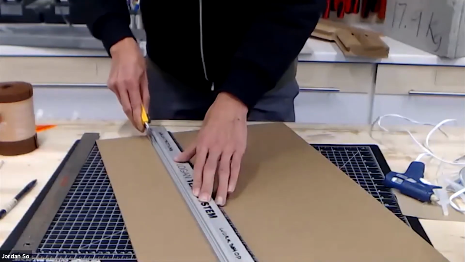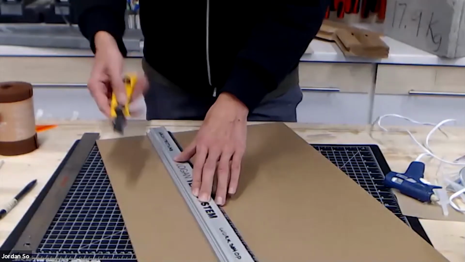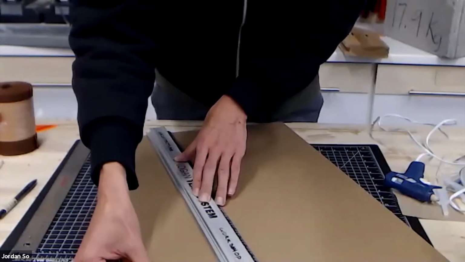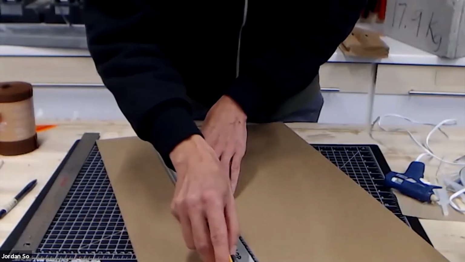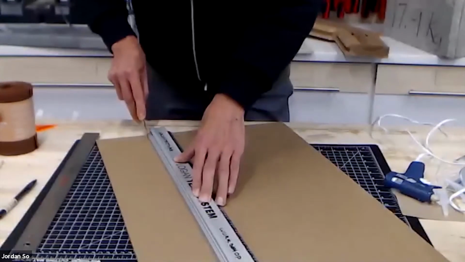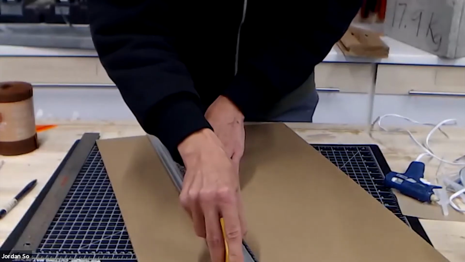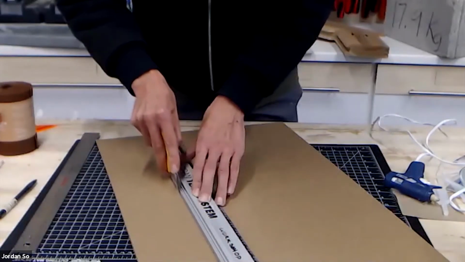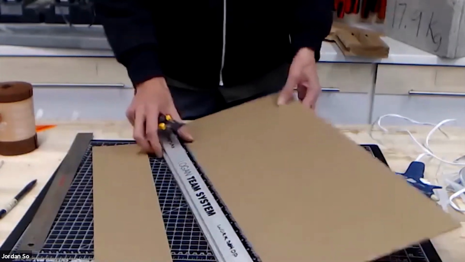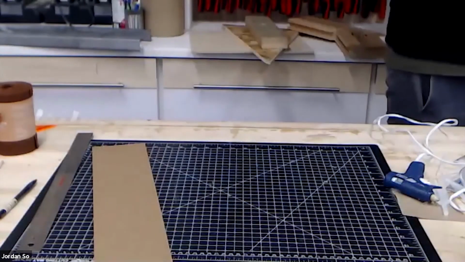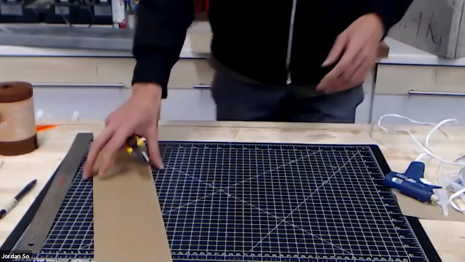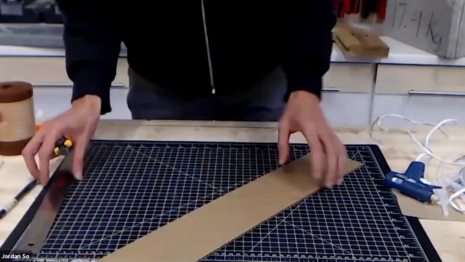So cardboard, especially with this kind of cardboard, you really want to do light passes and do several passes. That first pass basically just cuts off this top paper layer, and the second pass will pull through, it'll cut a little deeper, and then the final pass should get us all the way through the material. Right? And there we go. We have our one strip that's going to be, in our case right now, the roof of our building.